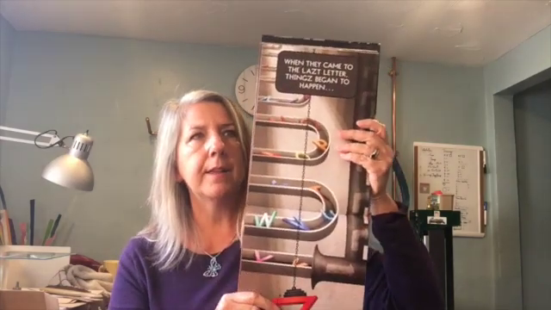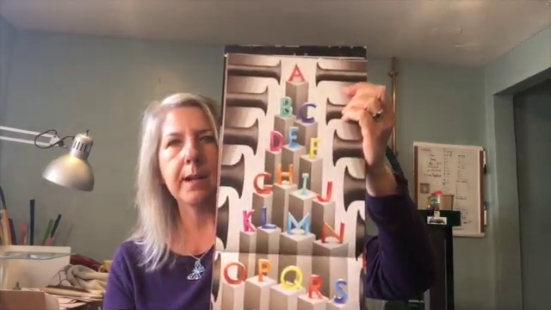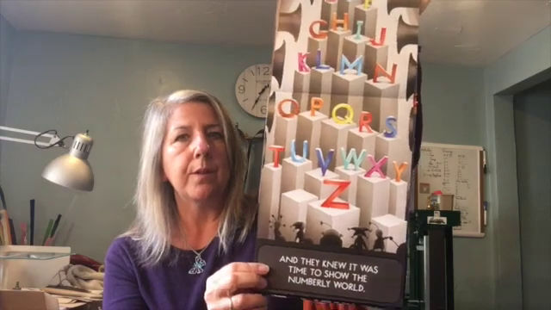When they came to the last letter, things began to happen. What's happened? Do you see that beautiful color? Things are happening. Look at all the beautiful color letters that they have created, starting with A and going all the way to Z. And they knew it was time to show the Numberly world. They feel pretty proud of what they've done, huh?